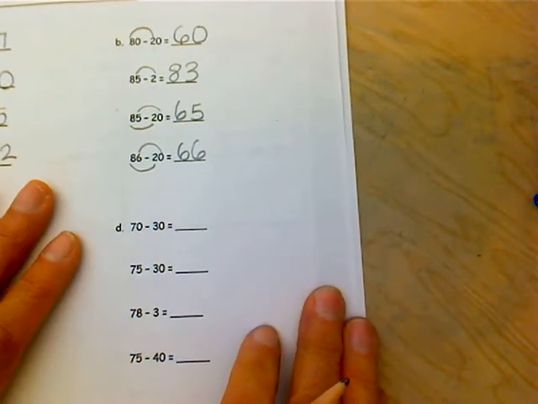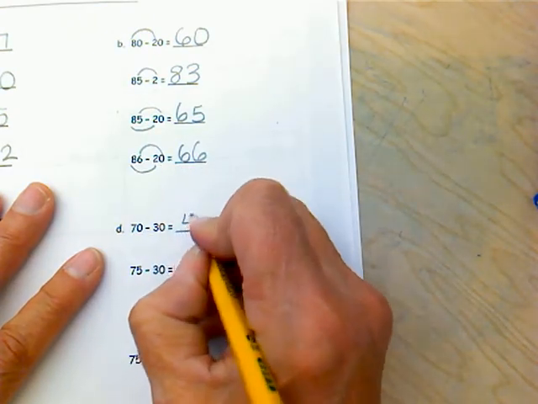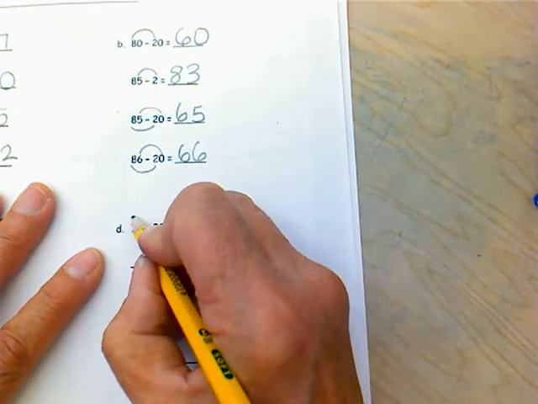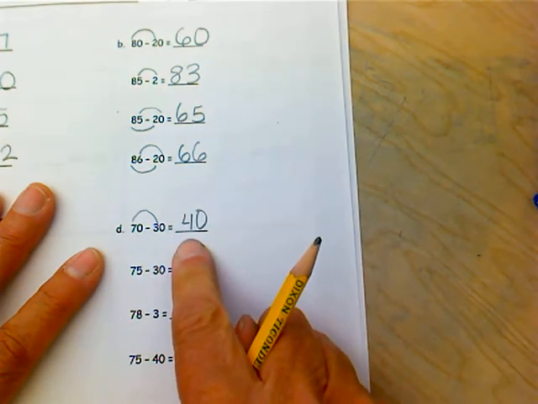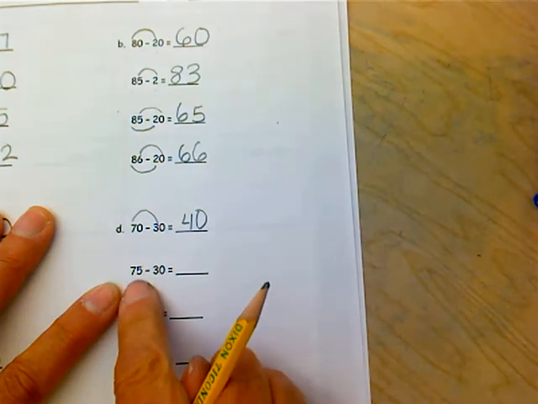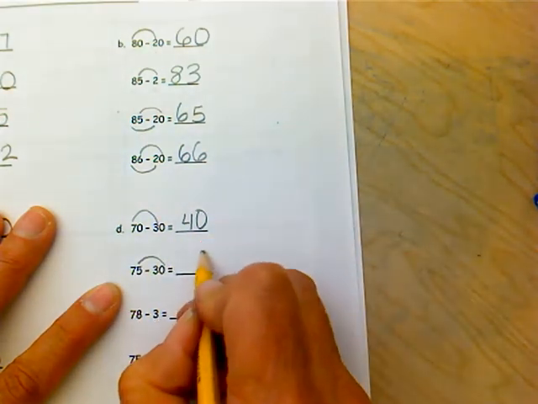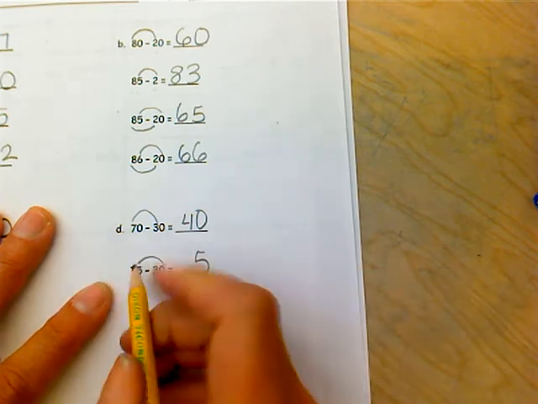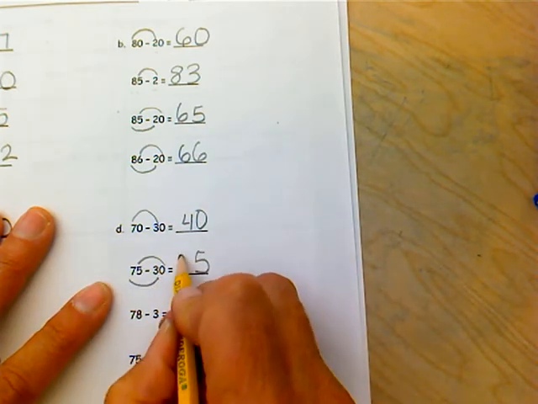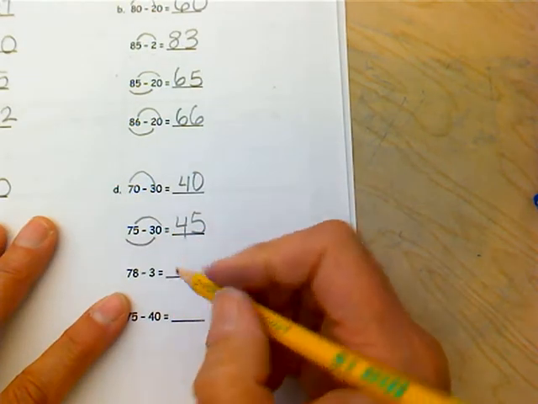Let's come over to the subtraction problems. 70 take away 30 is 40. Why? Because 7 tens take away 3 tens is 4 tens, and there were no ones. Now, as I look at 75 take away 30, I'm going to take away my ones first, which gives me 5. And now I'm going to take away my tens, which gives me 4, and I end up with 45.